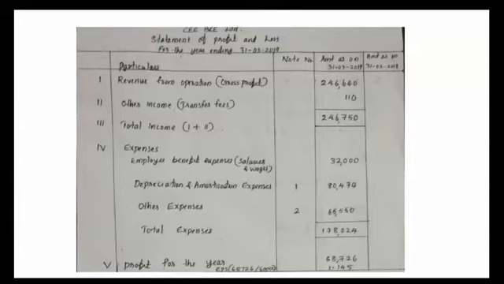Firstly, employee benefit expenses. There is one item, salary and wages. I am not taking the note number, so directly enter the salary and wages under employee benefit expenses, 32,000. The next head is depreciation and amortization expenses. There are 3 fixed assets to charge depreciation, so we are taking the note number 1 for the head depreciation and amortization expenses.